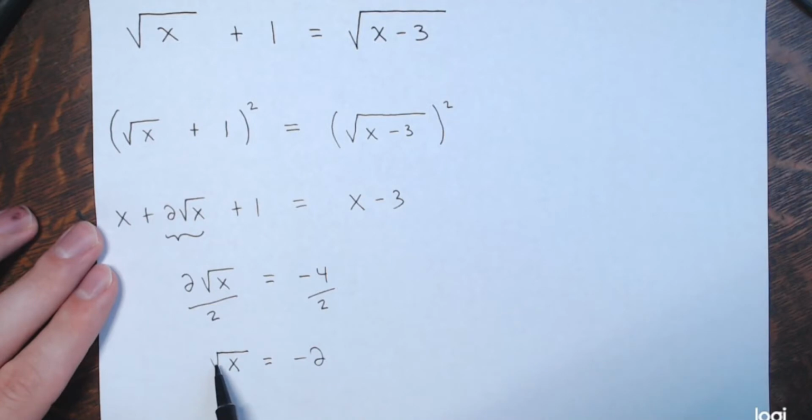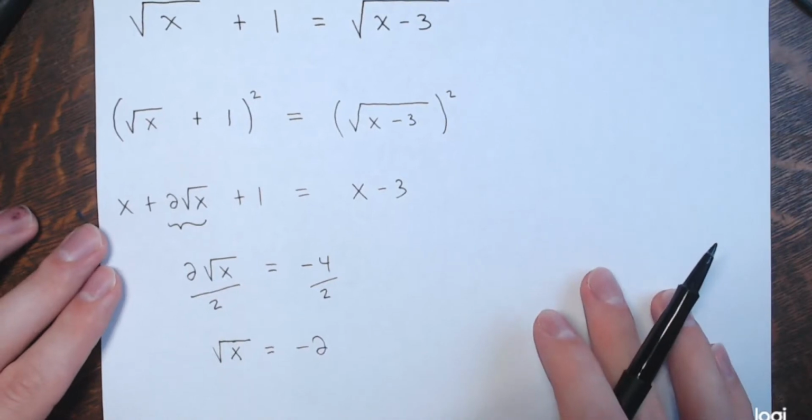Because remember this symbol, and I've said it a bunch in other videos as well. When you see the radical symbol, and it's an even root, square root, fourth root, sixth root, and so on, it's representing the positive, the non-negative even root. So on the other side, how can something that's not negative on the left be something that's negative on the right? So this will never happen, but say you didn't recognize that.